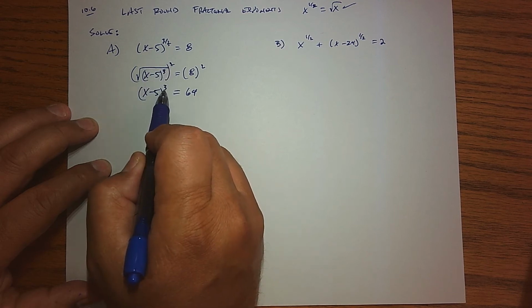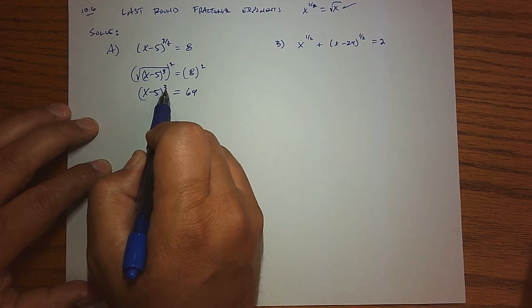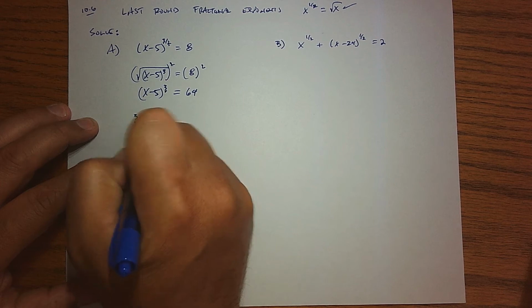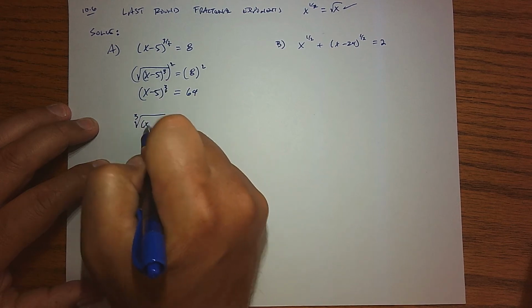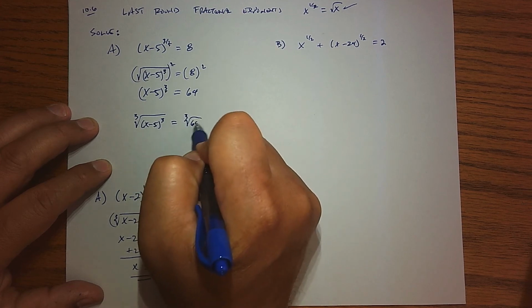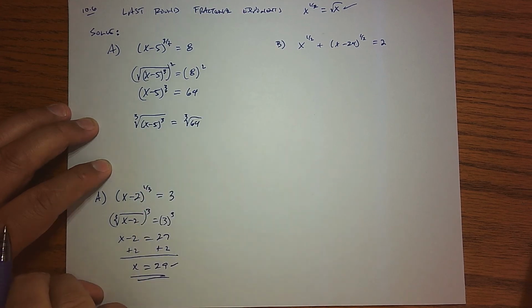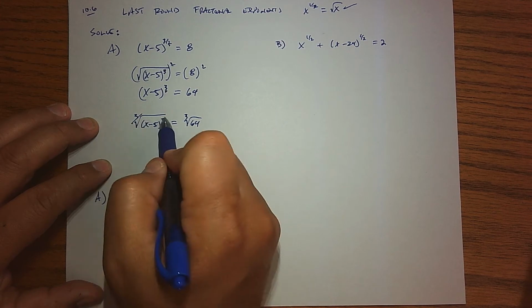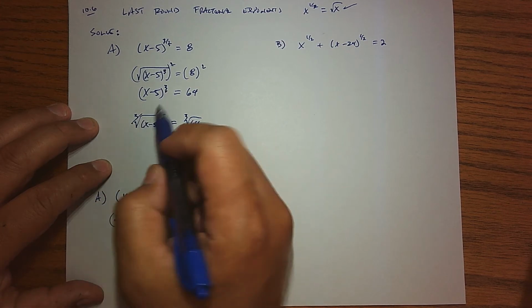Well, I can get rid of a power by applying the proper root. Since I have a cube, we're going to take advantage of a cube root. But whatever I do to one side, I have to do the same thing to the other. So my power matches the index.